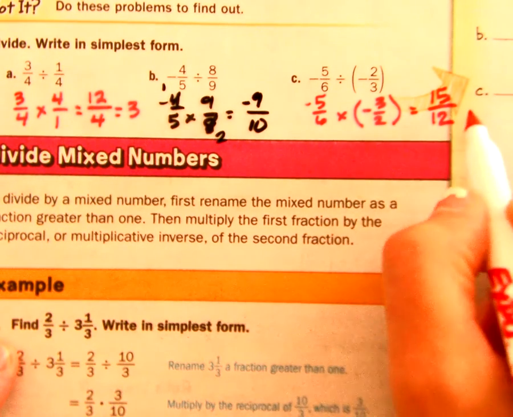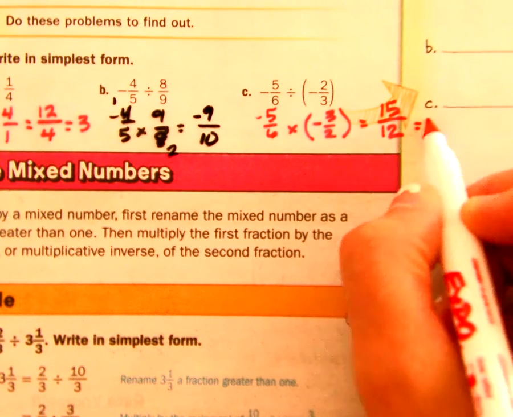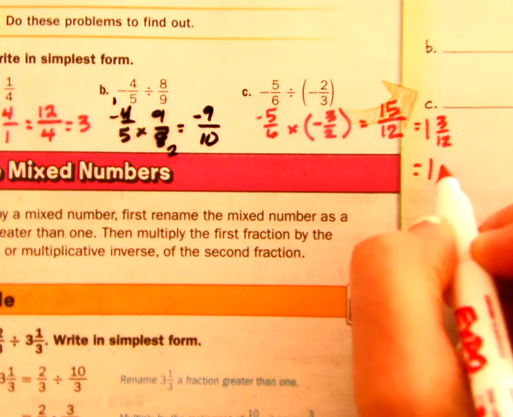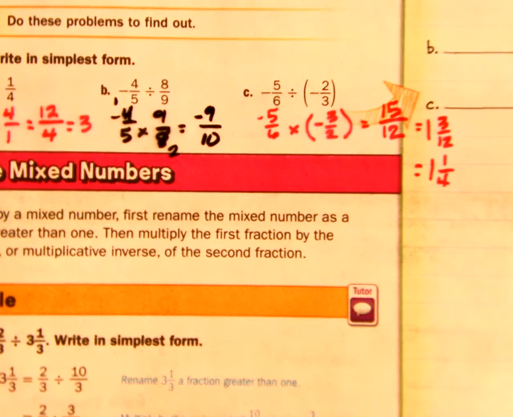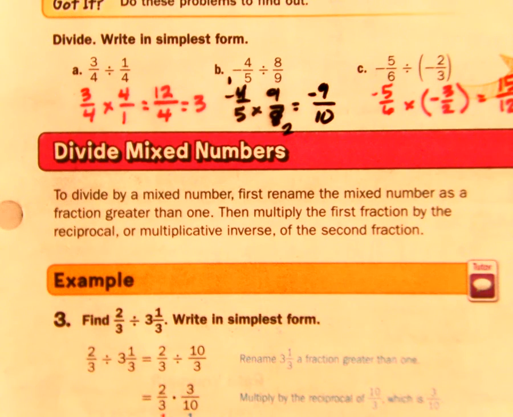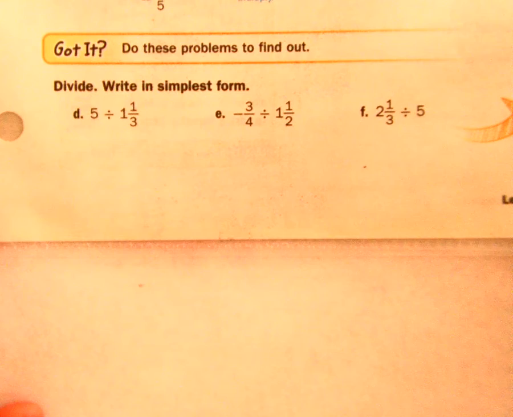To simplify this, I'm going to make it a mixed number. I know 12 goes into 15 one whole time. I have 3/12 left. I can simplify 3/12 to 1 and 1/4. Okay? Again, when we divide mixed numbers, it's the same thing as multiplying mixed numbers. We've got to make them improper. So if we look at example D, we have 5 divided by 1 1/3.